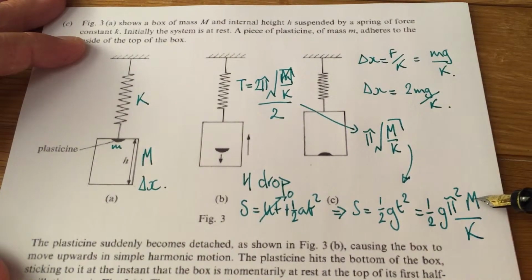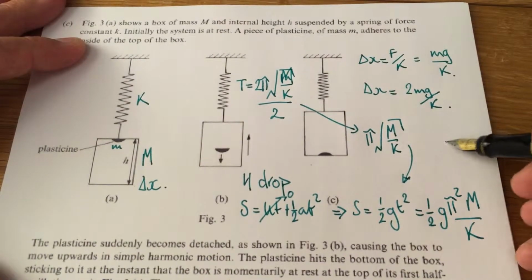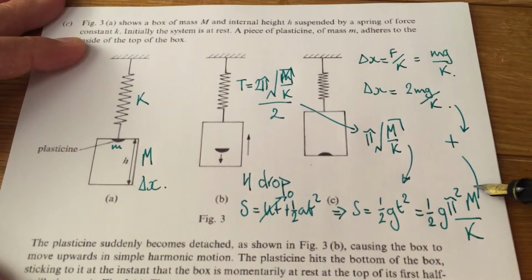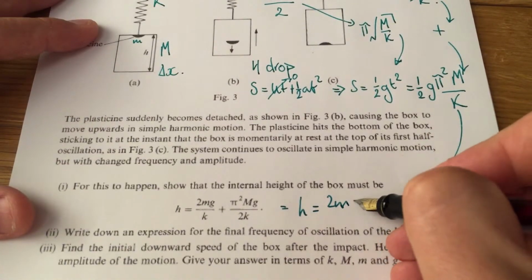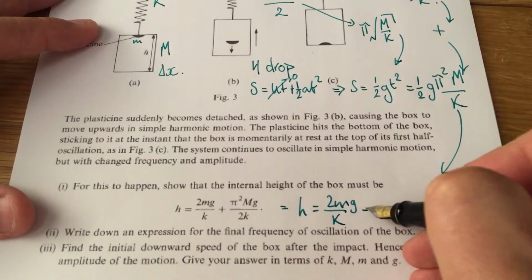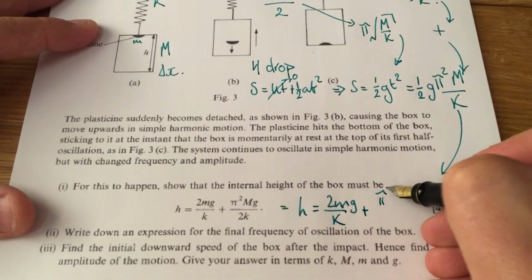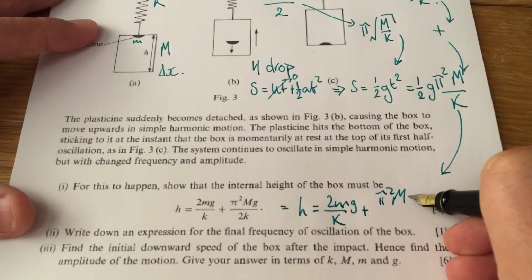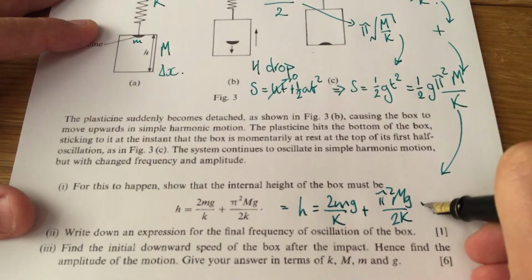And then if we merely add those two together, that gives us the height, which is 2mg over k plus pi squared Mg over 2k. Tick.